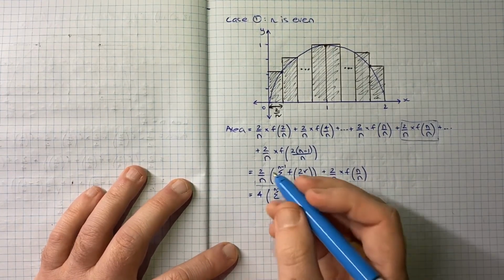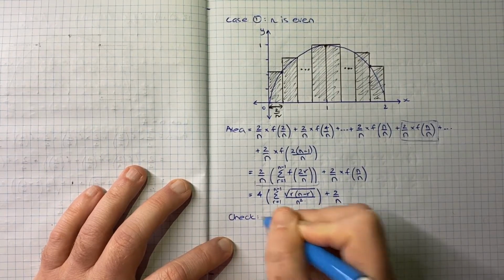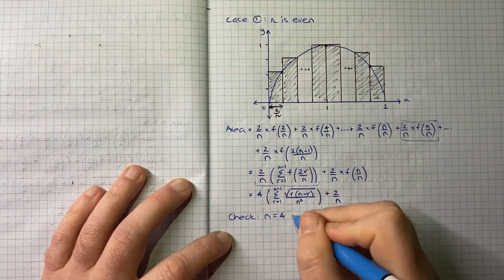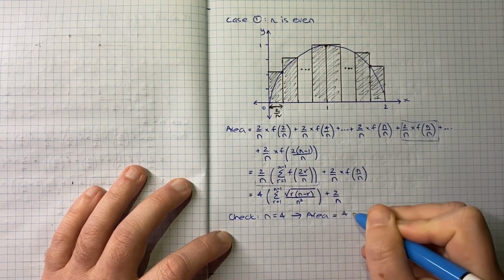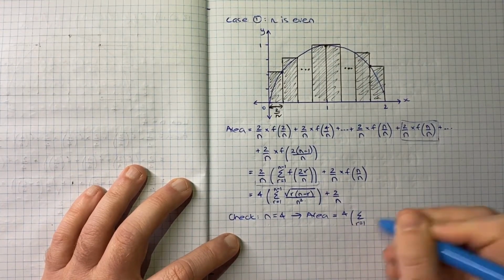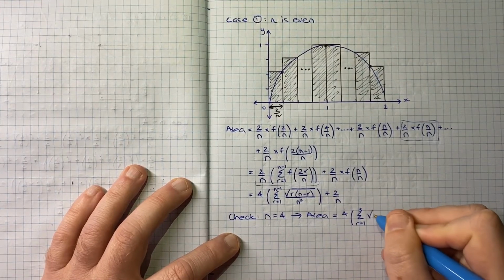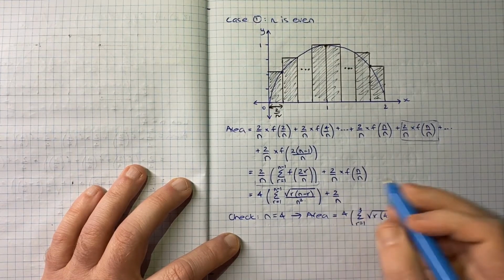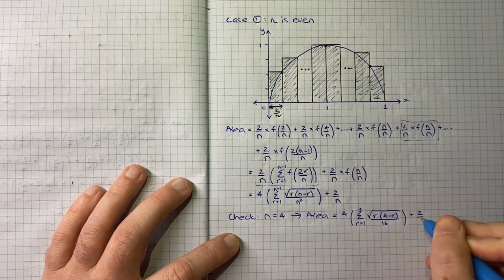But as we have before, we can do our check. So let's check what we get when n is equal to 4 here. So we'll get our area as being equal to 4 times the sum from r is equal to 1 to n minus 1, which is 3, of the square root of r times 4 minus r on 4 squared is 16, plus 2 on 4.